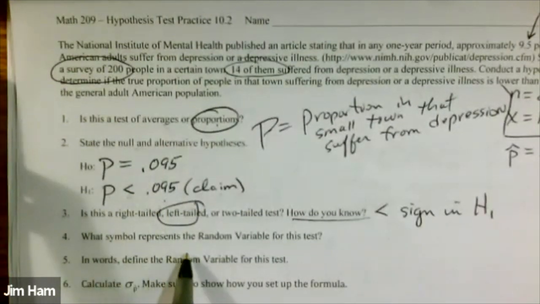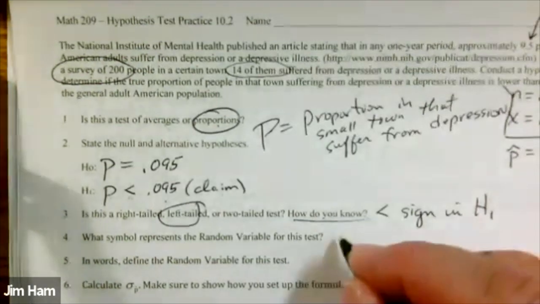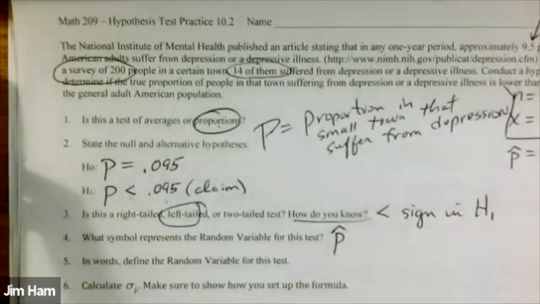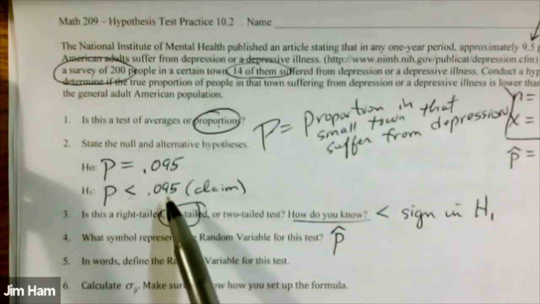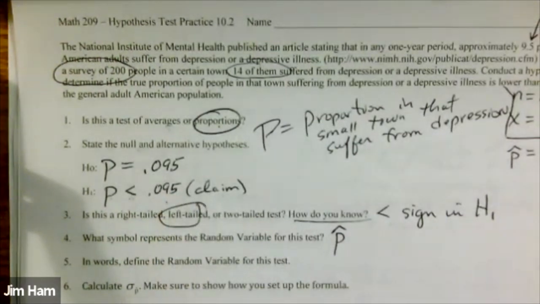Which symbol represents the random variable? Okay, so the outcome is based on some random phenomenon, and that is the p hat. The p hat is the sample proportion. It's going to change based on the random sample that you select. Not always, and most of the time, it's going to be close to the 0.095, unless this town is really depressed or really non-depressed.